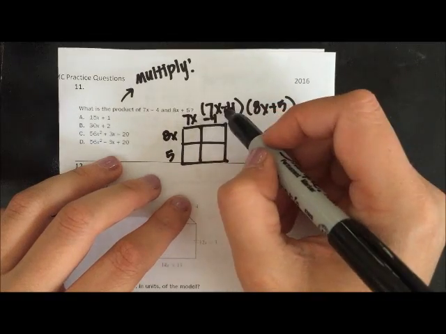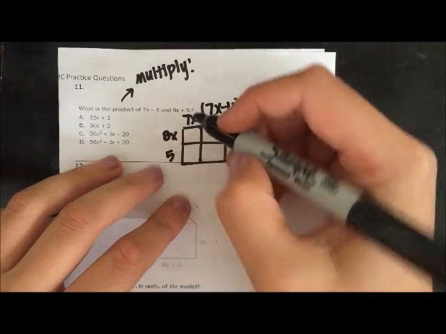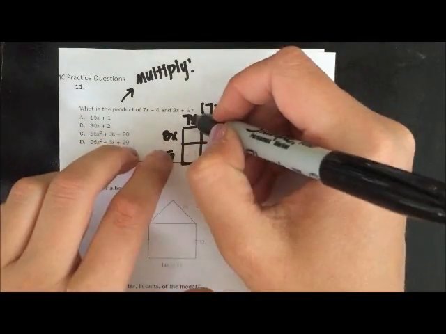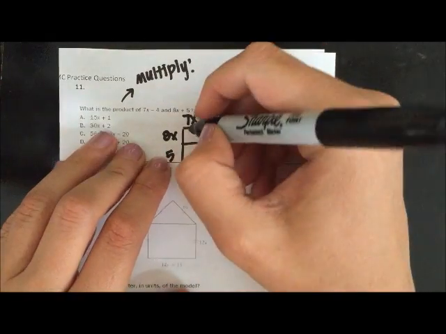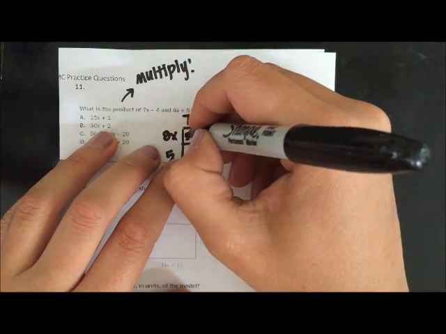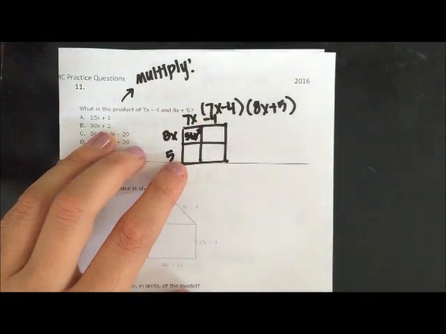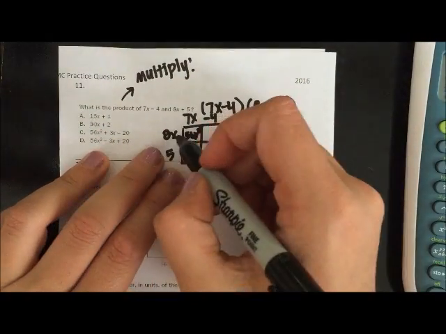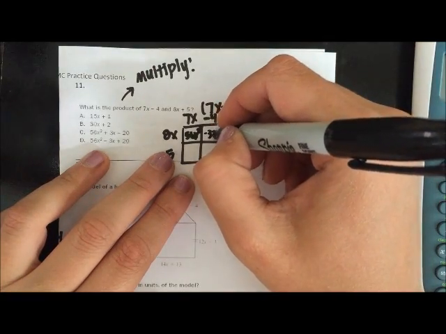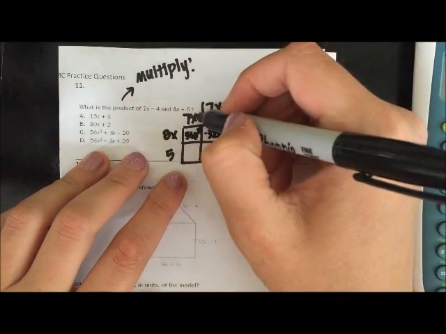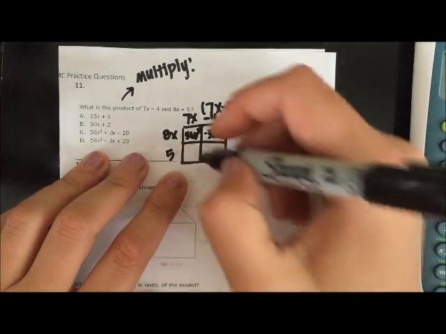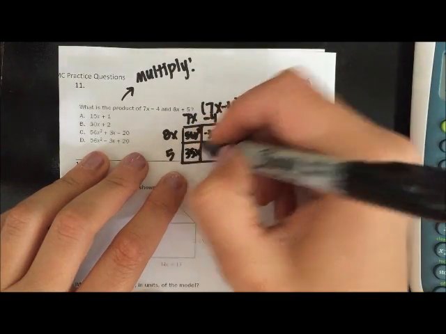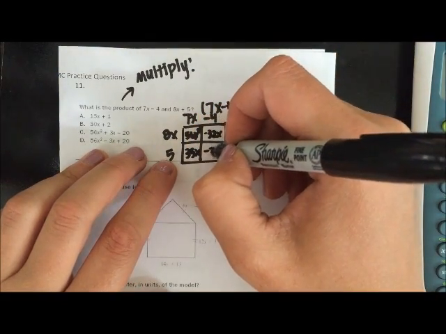So 7x minus 4, 8x plus 5. And I'm going to multiply kind of like a Punnett square in science. So 8x times 7x is 56x squared. Sorry, that's a little squished. Okay. 8x times negative 4 is negative 32x. 7x times 5 is 35x. And negative 4 times 5 is negative 20.